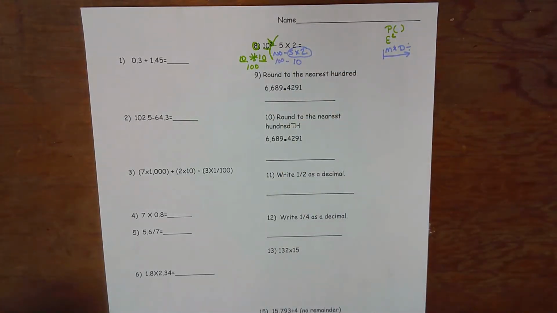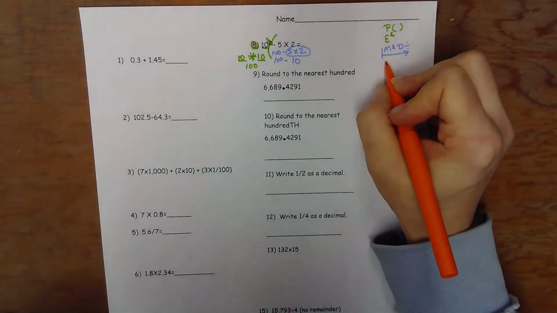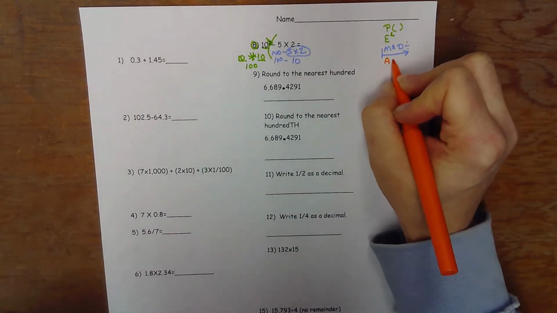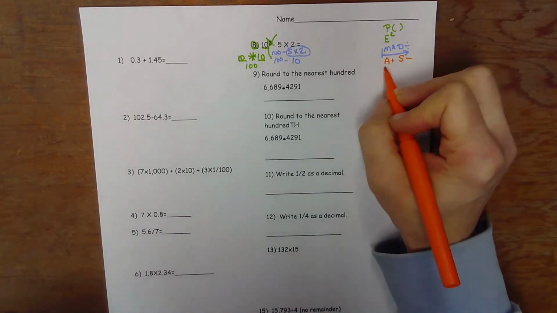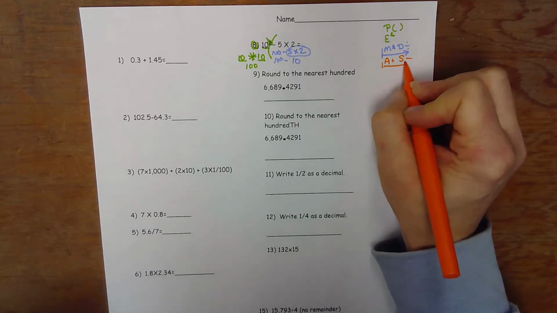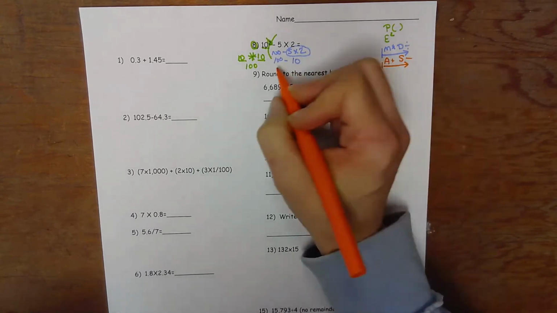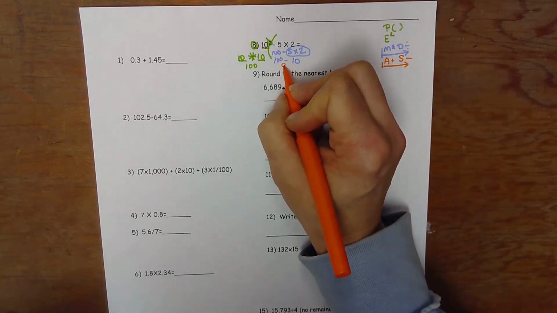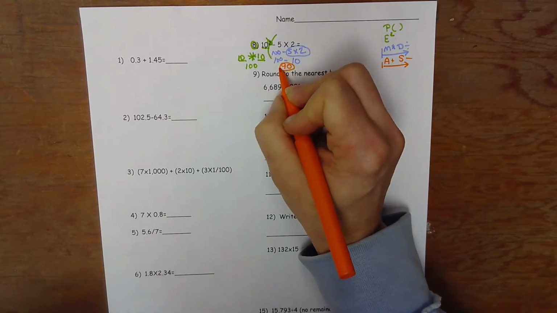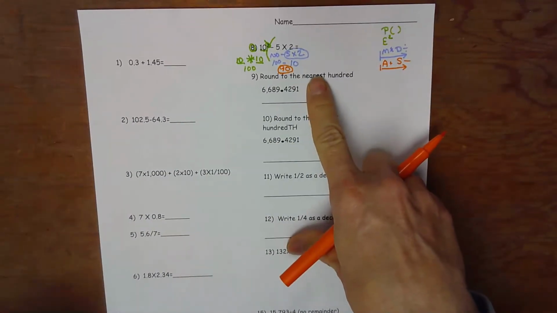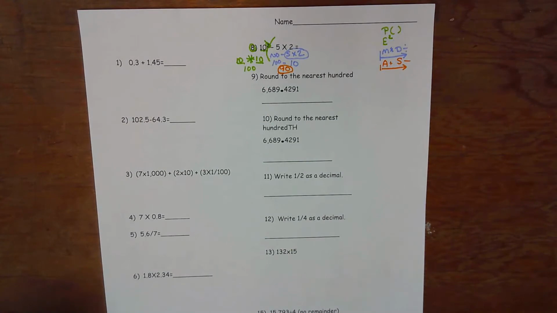My last step is to do adding and subtracting. Again, I start at the left and I go to the right. In this case, there's only one subtraction problem, so my final answer is 90. Do be sure that you copy that down. It'd be great if you even did it in color.